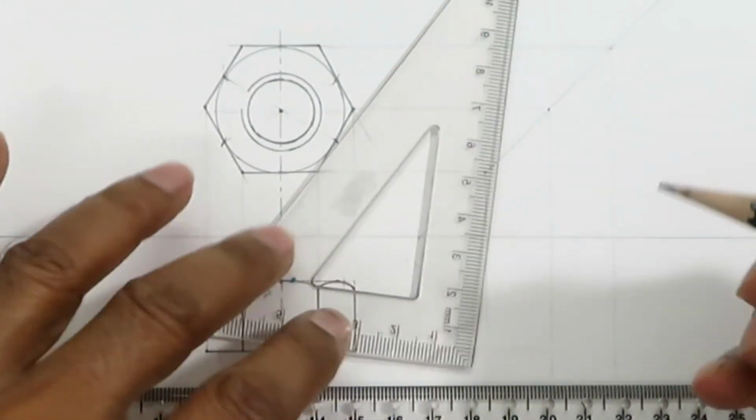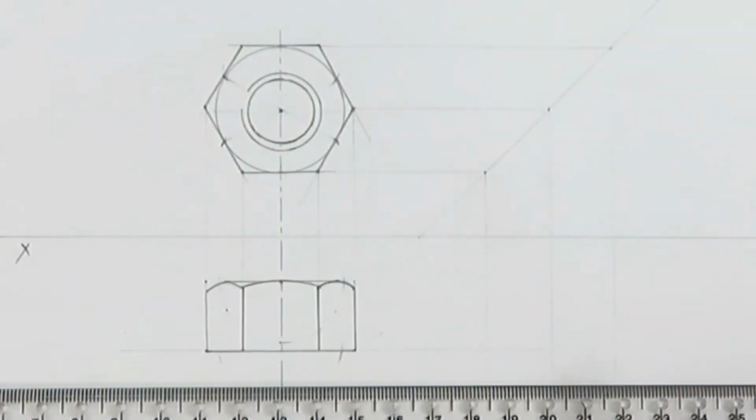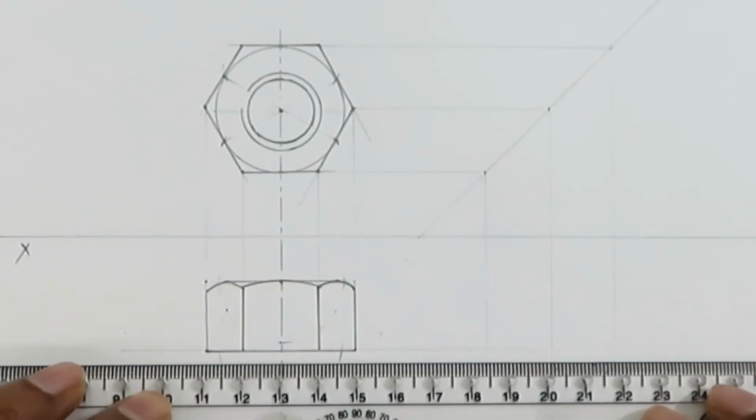Always use light pressure so that you can make very thin lines. So in case you have to erase them, it's much easier.